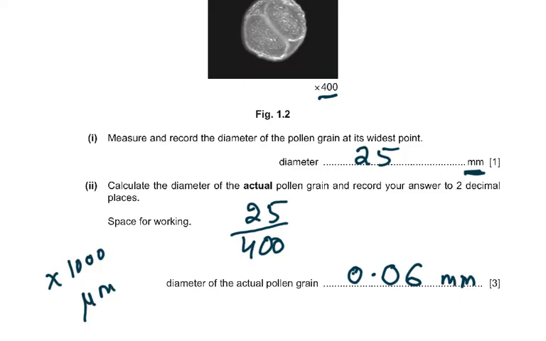So any units which you are okay with, you could have given it to me in millimeters or micrometers, but the third mark is for the units. So if you didn't write the units, well, that's a very sad thing, because that shows how very careless you are.